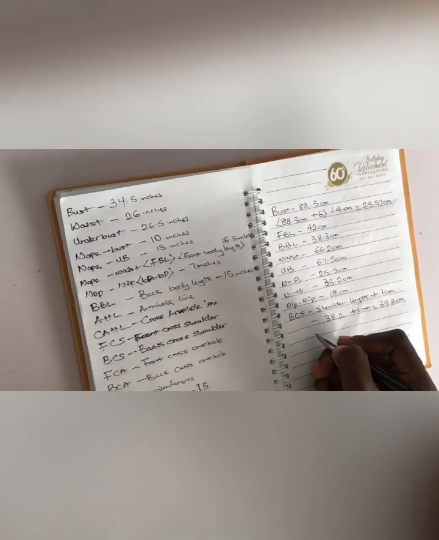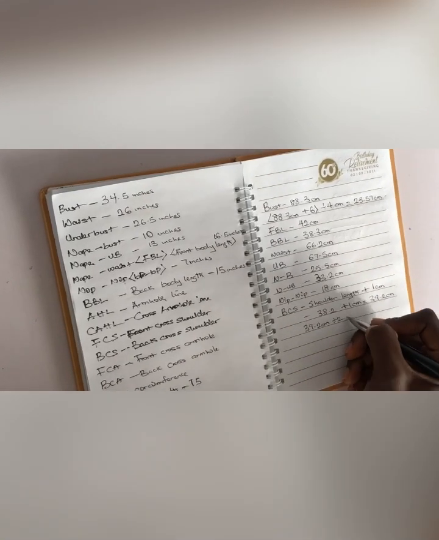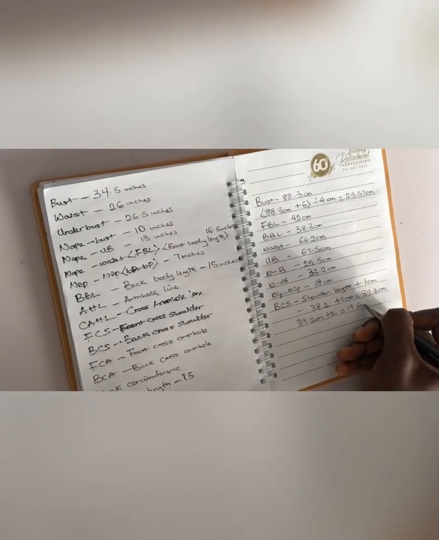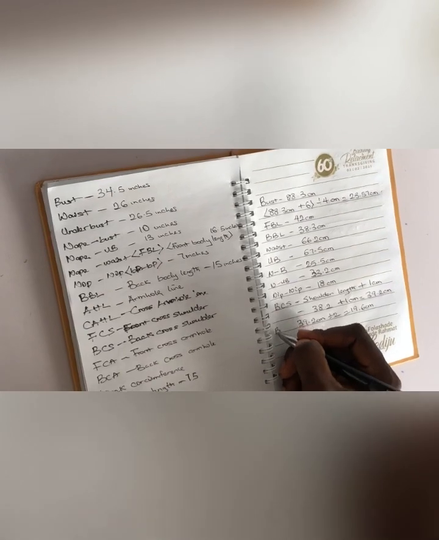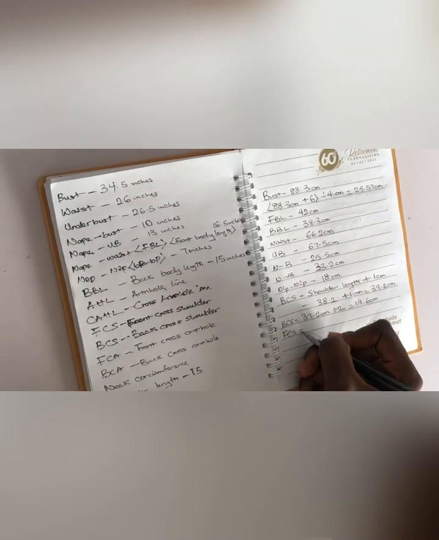So that 39.2 that we got, we're going to divide by 2. We're going to have 19.6 centimeters. So that's what we'll be using for our back cross shoulder when drafting. So we also have front cross shoulder.